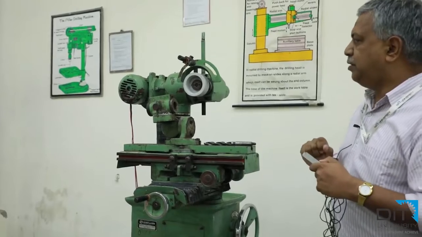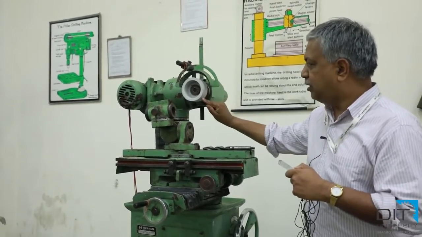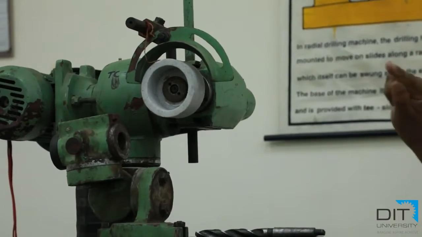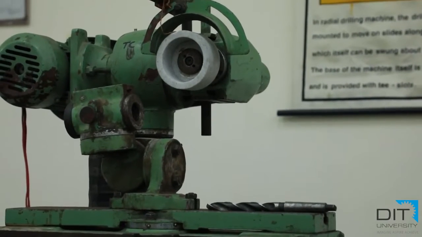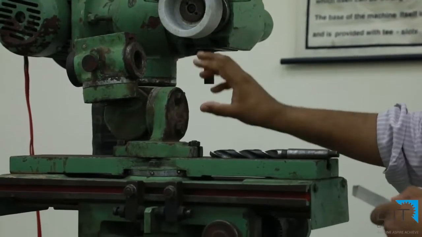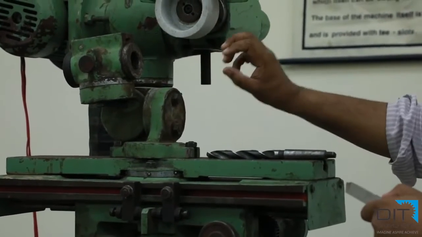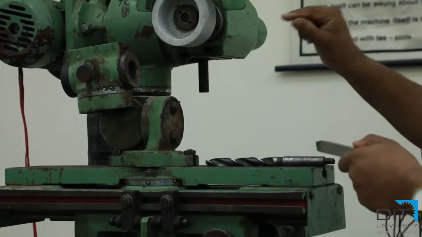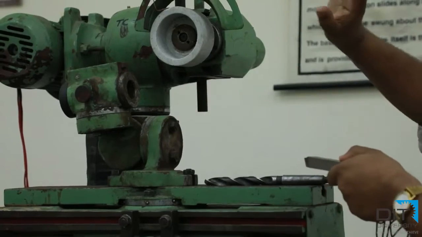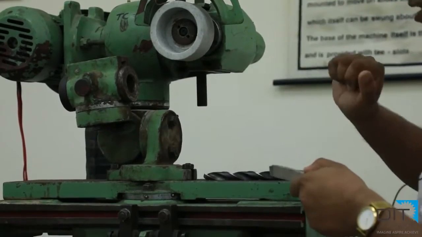Why it is a grinder? Because there is a grinding wheel. It rotates at a very high speed and performs the cutting operation, right? And it has been fitted with a universal type of vise. With the adjustment of the vise, we can get a different angle depending upon the orientation of the vise, right?